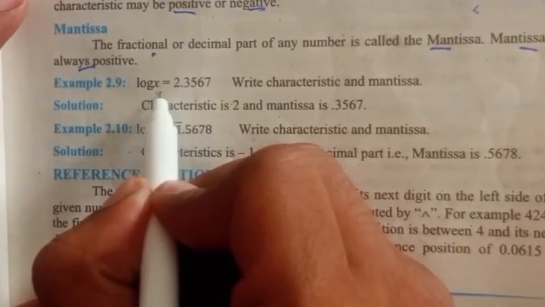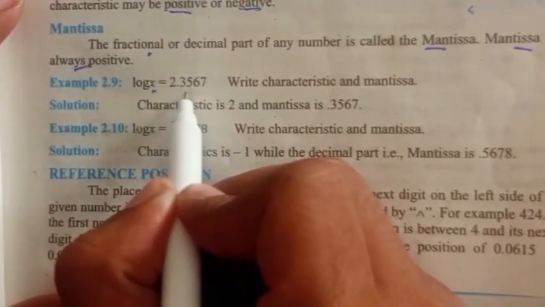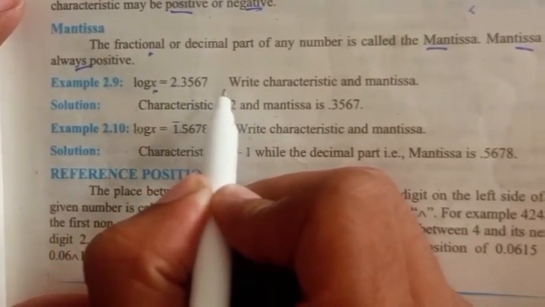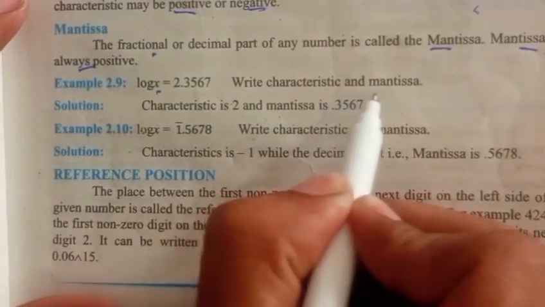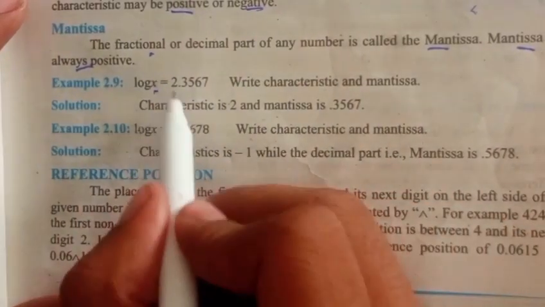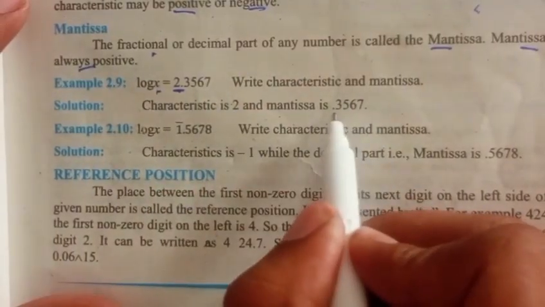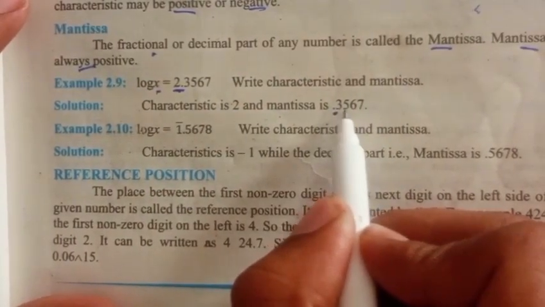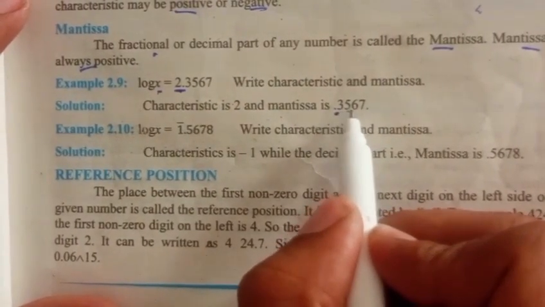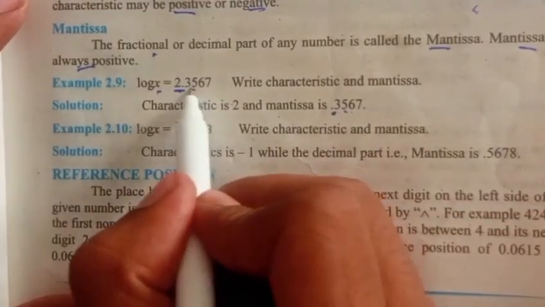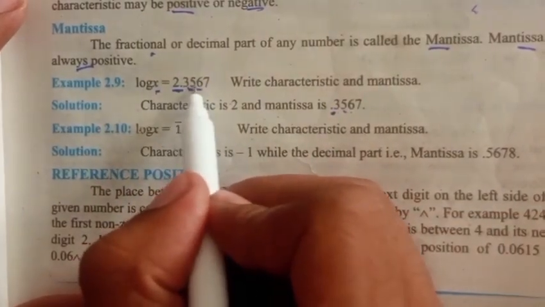If the example is log x is equal to 2.3567, write the characteristic and Mantissa. So here my characteristic is 2 and my Mantissa is the decimal, that is 0.3567. That is what was remaining after the decimal point.